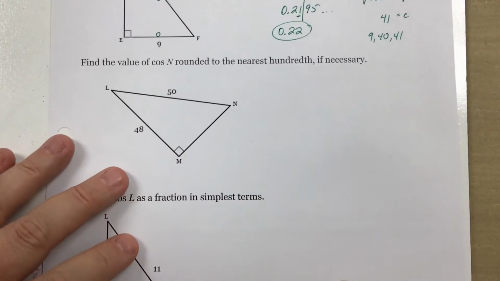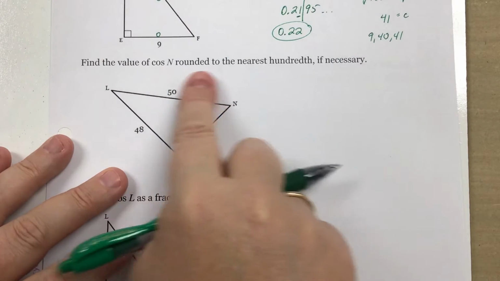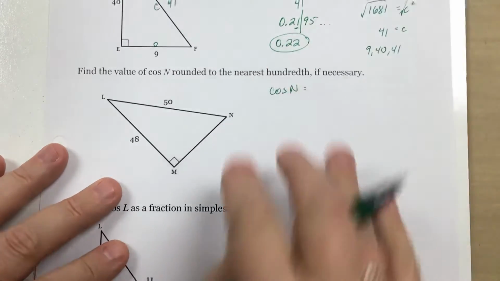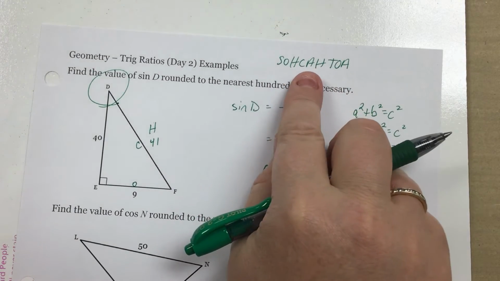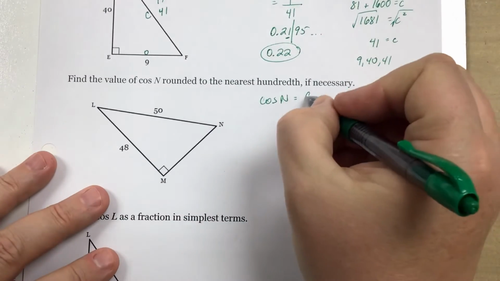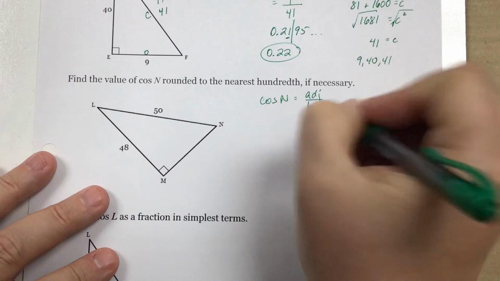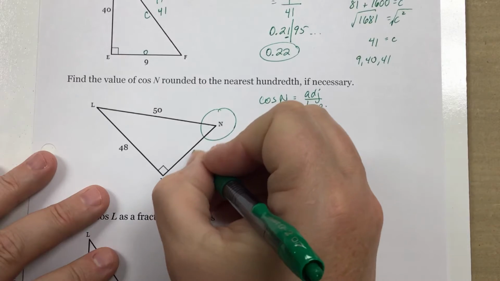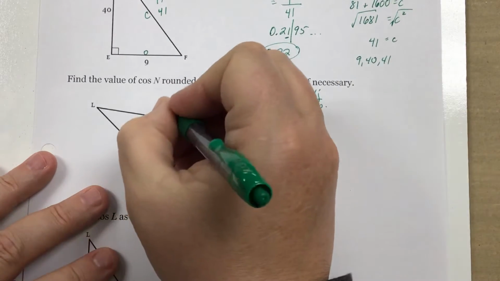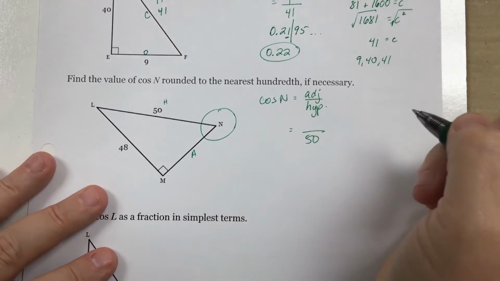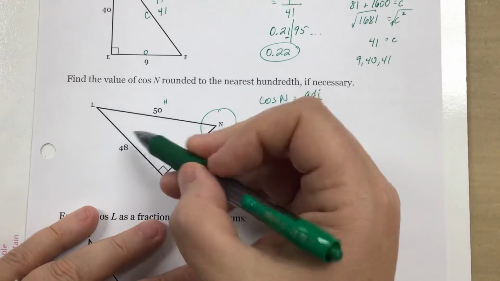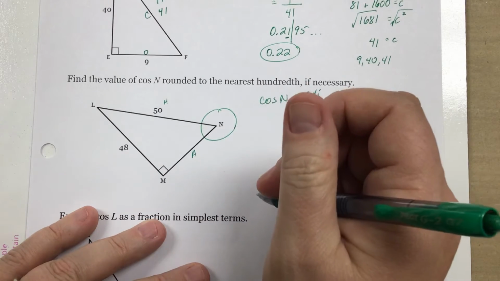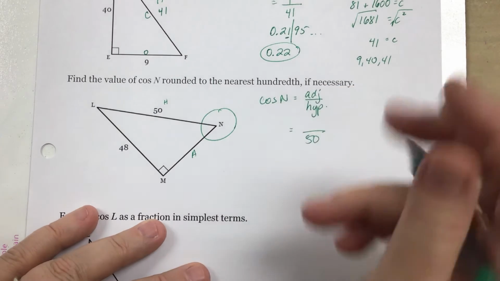In the second question, it says find the value of the cosine of N, again rounded to the nearest hundredth. Cosine, if I look at the CAH, is adjacent to hypotenuse. If I look at angle N in the picture, my adjacent side is this one, and the hypotenuse is the 50. So it's going to be something over 50. If this is a Pythagorean triple, you could use that concept to find my missing side here. If you don't recognize it as a triple, then you would have to use the Pythagorean theorem.